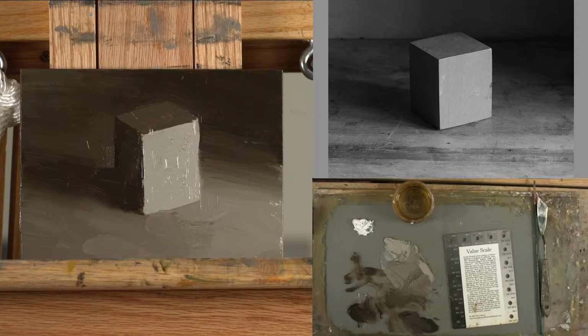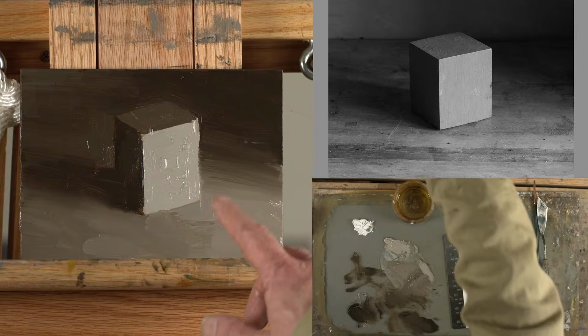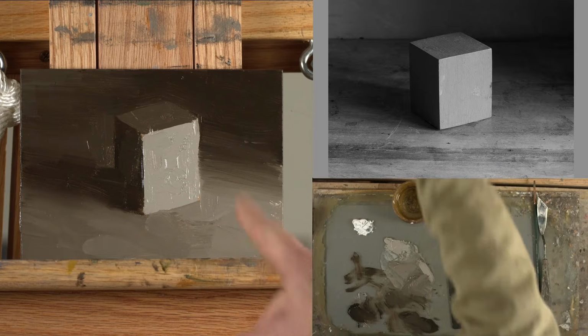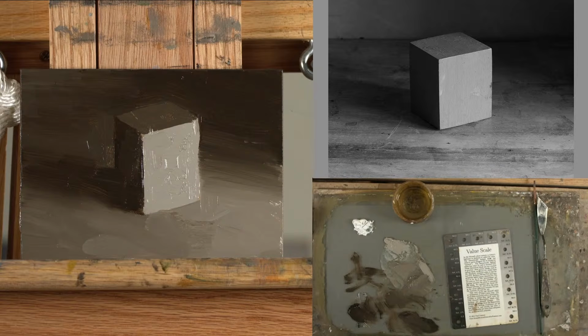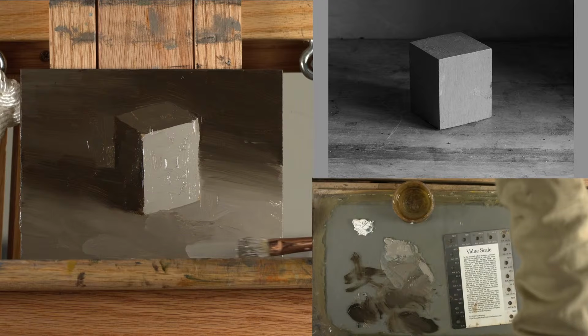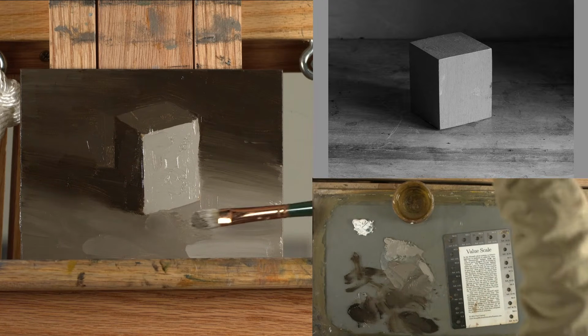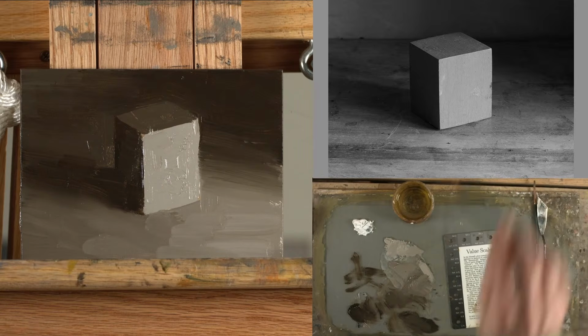I think the top plane of my cube is a little bit dark. It is dark even compared to the photo. I think this value is about right, do you reckon? A little bit dark there. We'll do a little bit of adjustment now. We can bring up the value a little bit this side. I'm going to start adjusting the painting to the photo from what I can see on the screen.